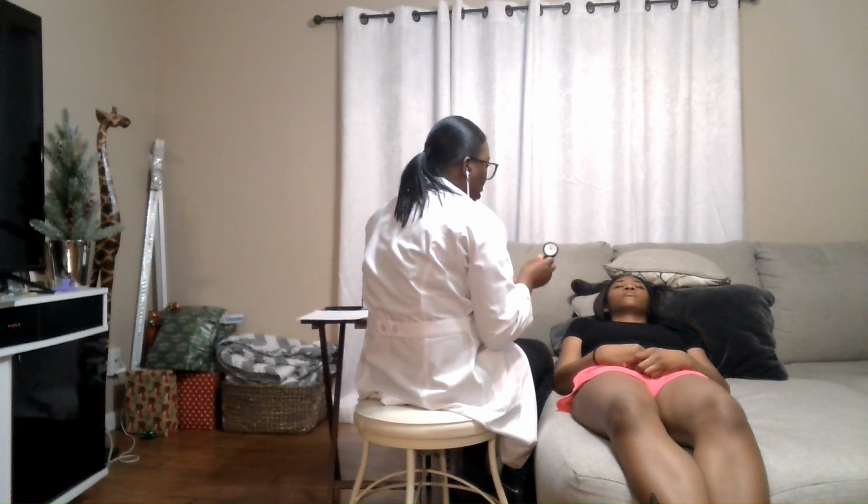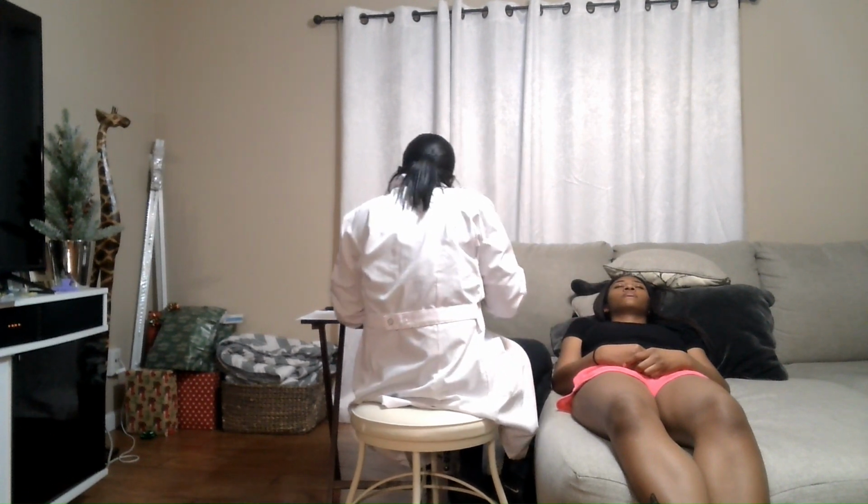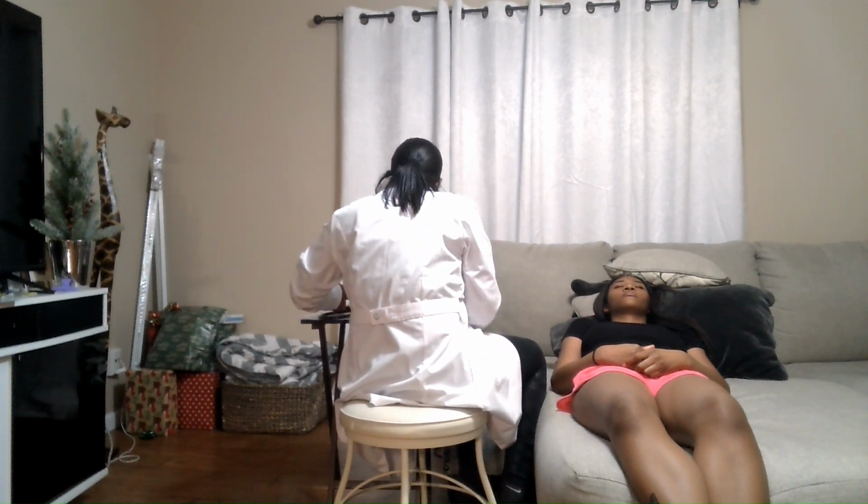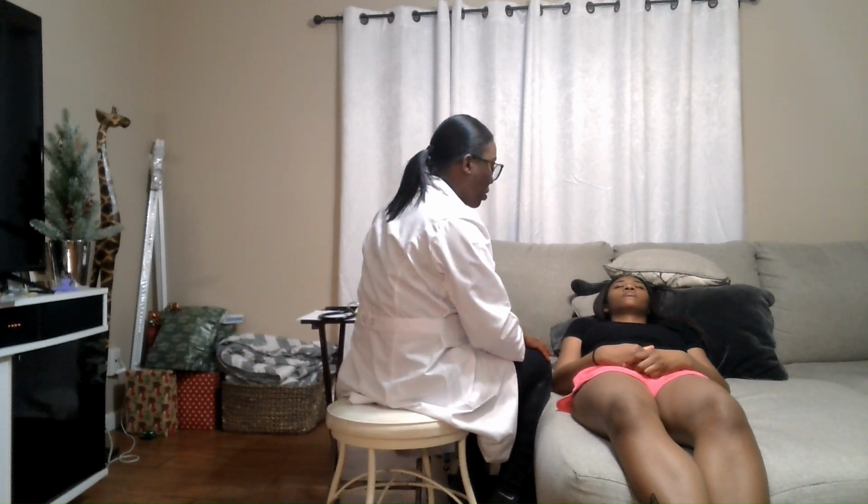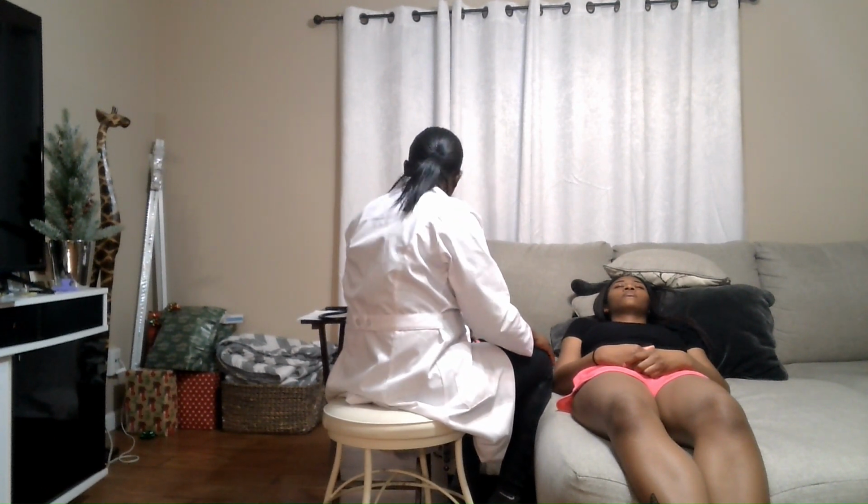Now I'm going to check for murmurs in all 5 of those locations. Aortic, pulmonic, Erb's point, tricuspid, mitral valve. I didn't hear any murmurs or bruits. I didn't hear any abnormal heart sounds like S3 or S4, or any splitting noted.